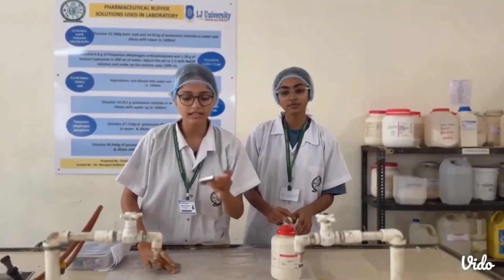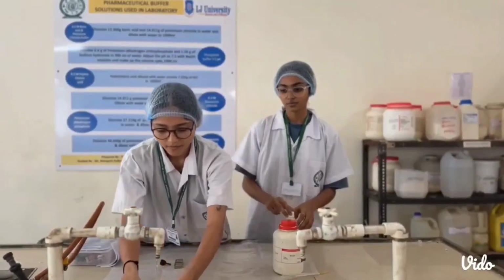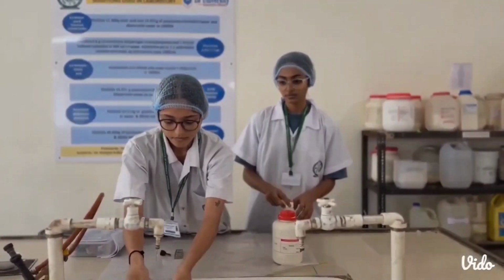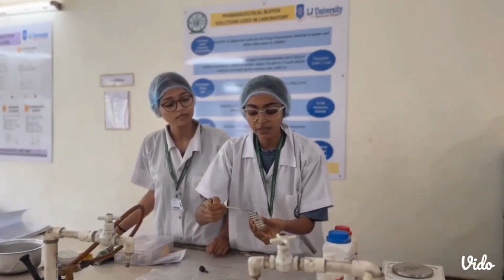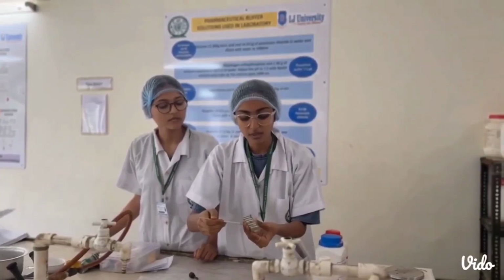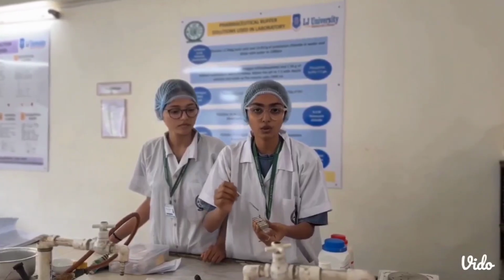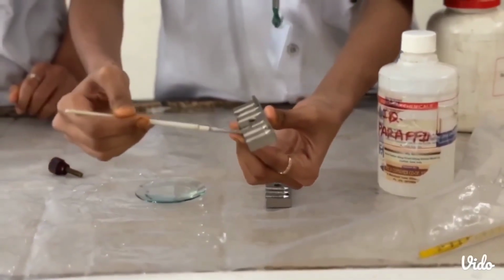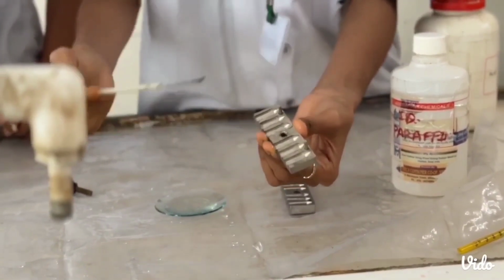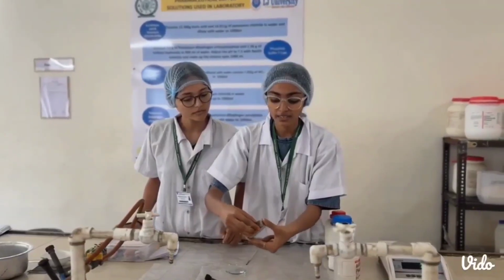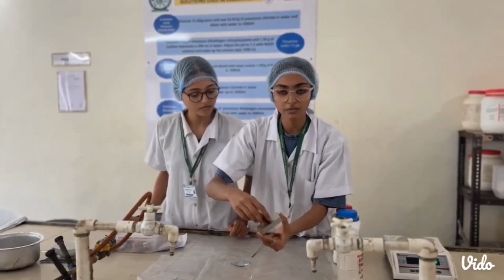Firstly, you will wash and clean the suppository molds with water, and if necessary, you can use detergent. Now we will lubricate the mold with liquid paraffin. The reason for lubricating is so that we can easily remove the suppository from the mold. Now we will place this on ice in an inverted way so that the excess liquid paraffin will be removed.